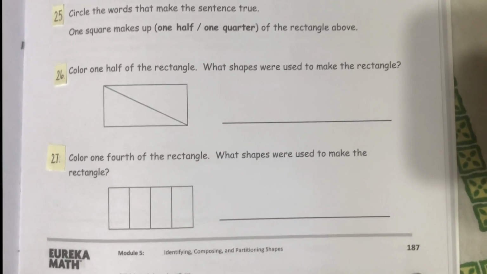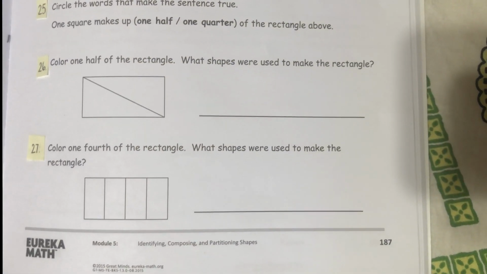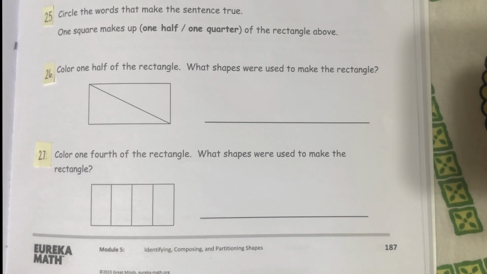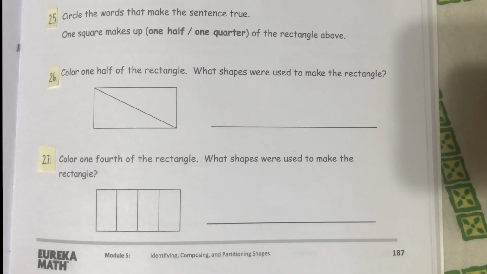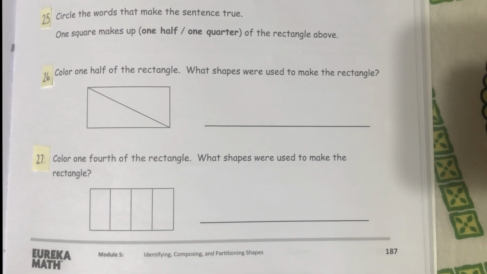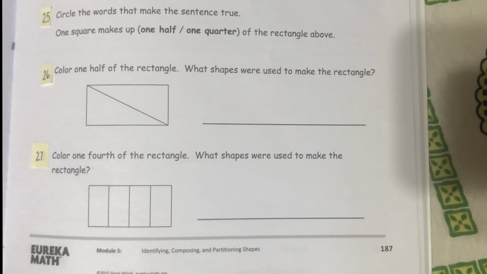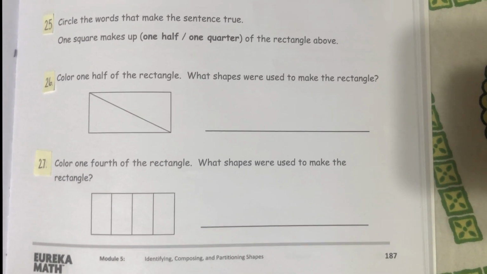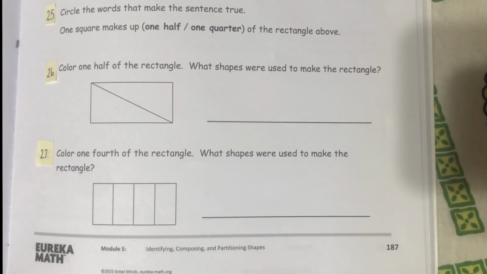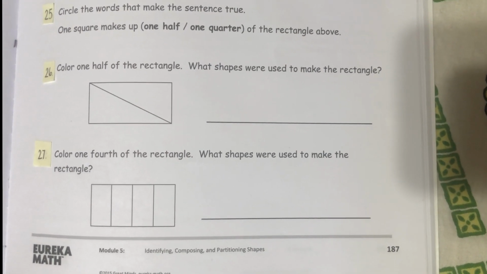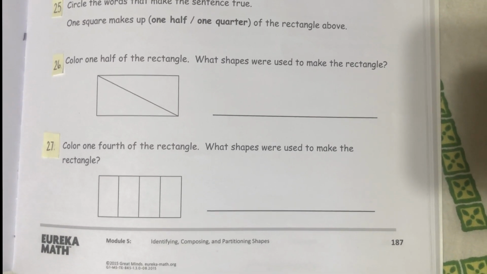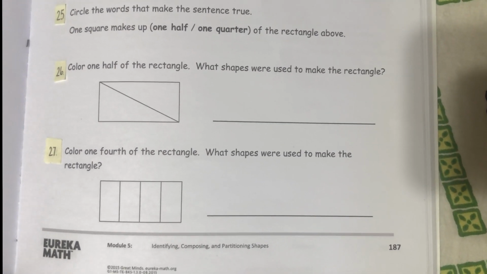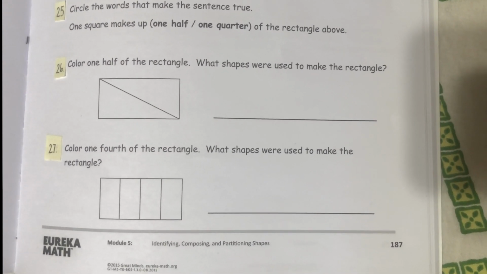Number 26. Please draw the following rectangle. Once you're done drawing the rectangle, color 1/2 of the rectangle. The second part is to answer the question, what shapes were used to make the rectangle? So after you color 1/2 of your rectangle for number 26, then write down what shapes were used to make the rectangle.